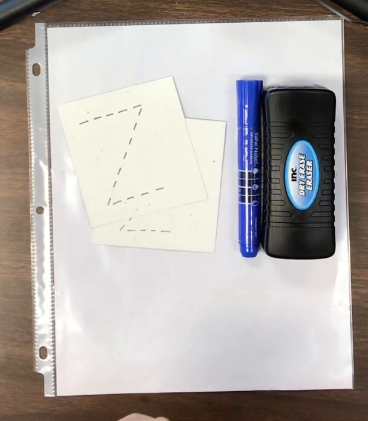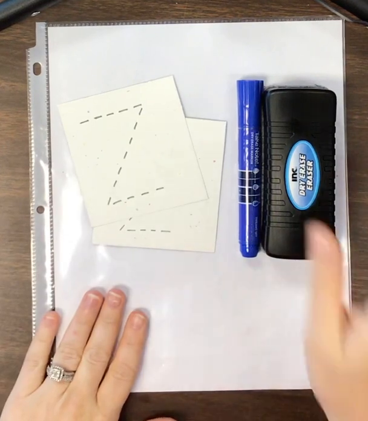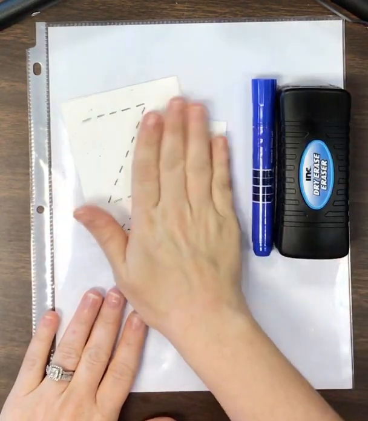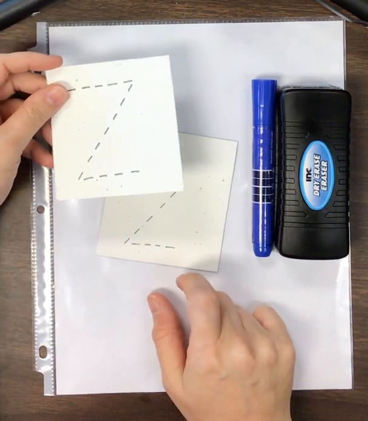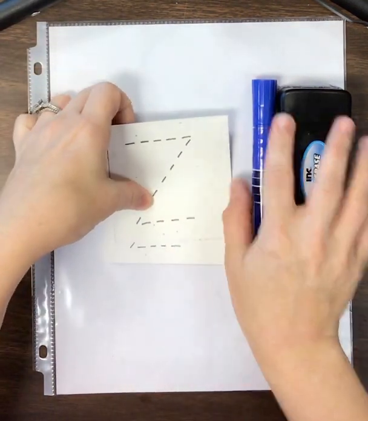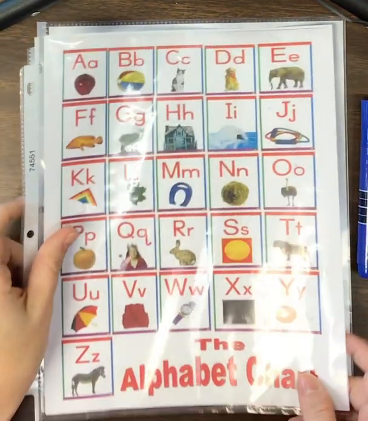Okay, so today what you need is your whiteboard, your eraser, your dry erase marker, and your letter Z finger tracing cards for both your uppercase and your lowercase z. Okay? All right, I'm going to go ahead and get started. If you need to grab those things, pause the video and then come back to me.